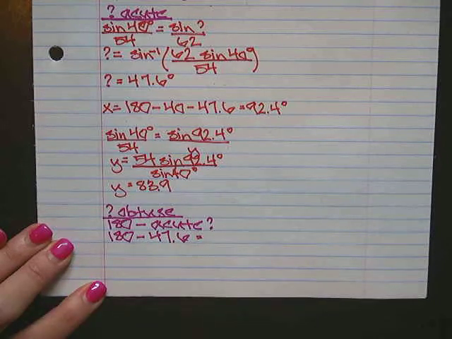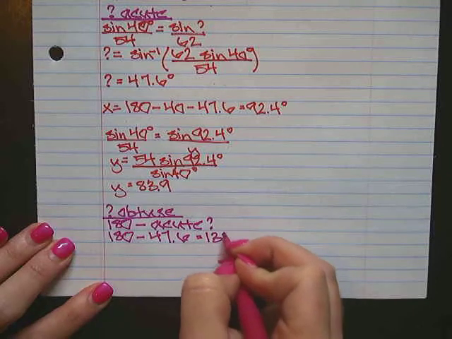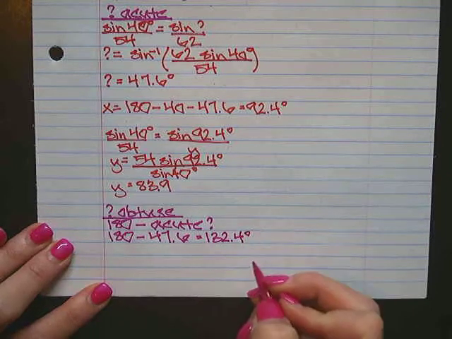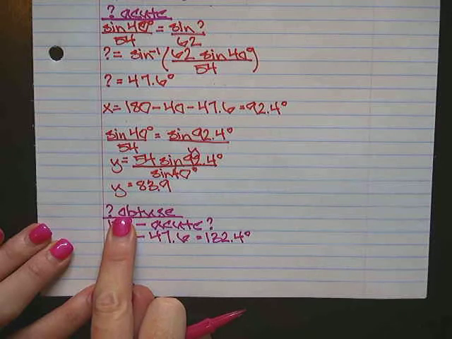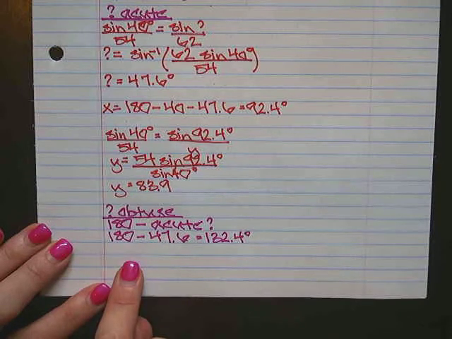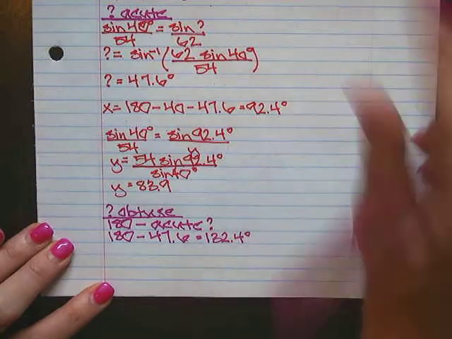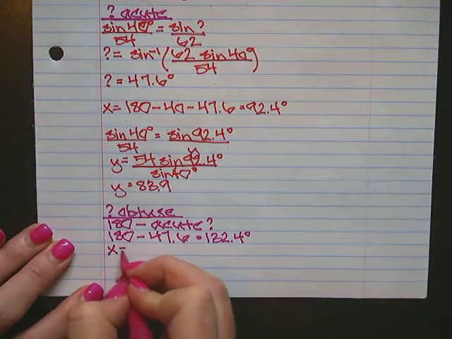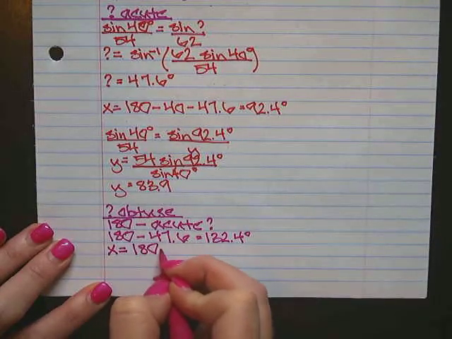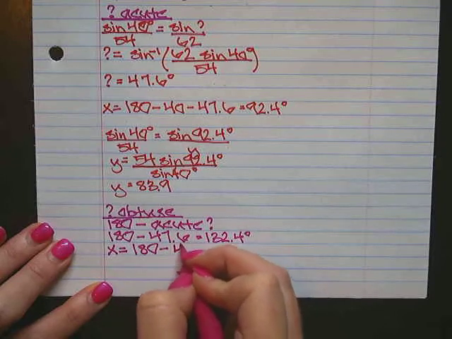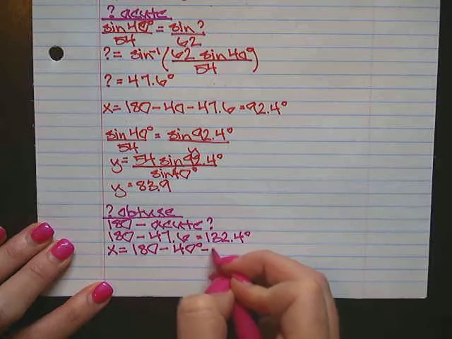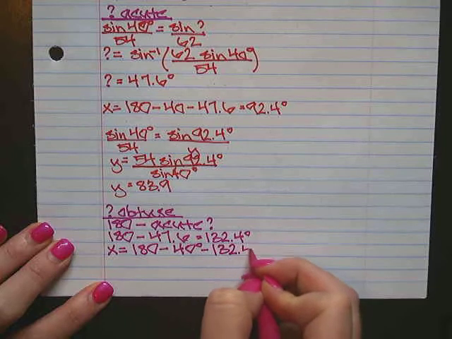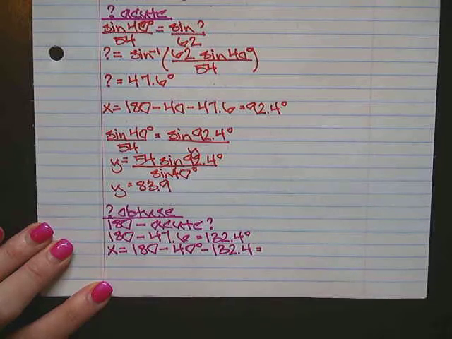To find the obtuse angle, we do 180 minus the acute measure that we found up here, so 180 minus 47.6. So 132.4 is the measure of our obtuse question mark angle.